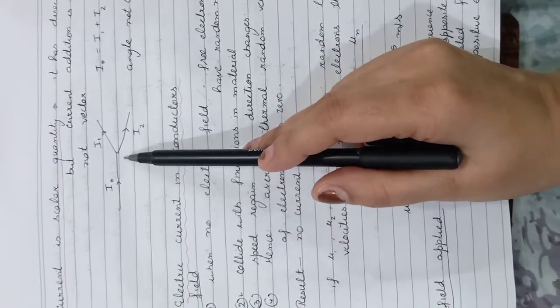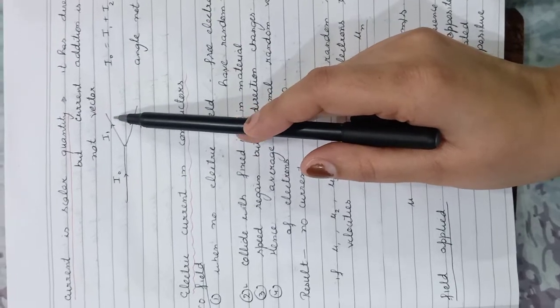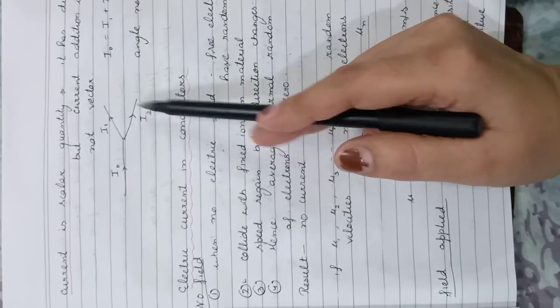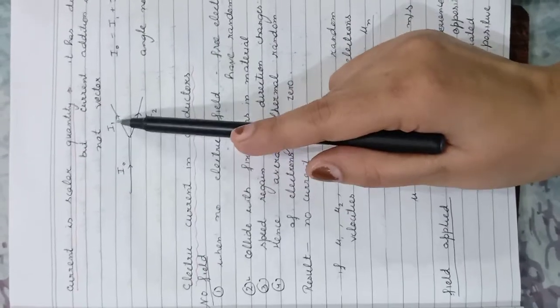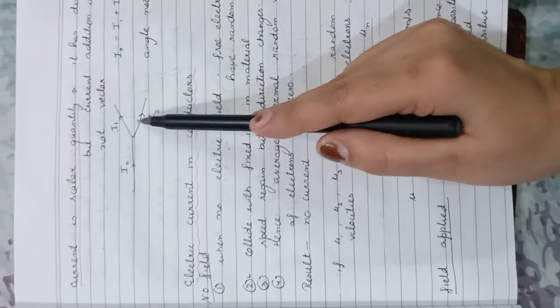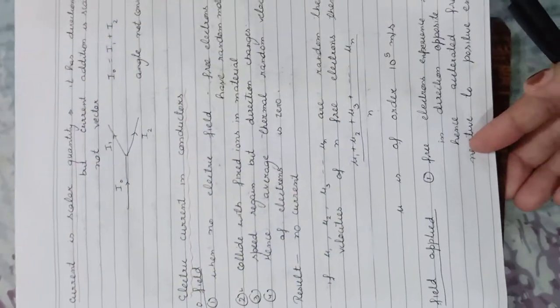I0 is the current going to the junction, I1 is the current moving out from the junction, and I2 is also the current moving out of the junction. Now we simply add the I1 plus I2 current values. Here we are not considering the angle between I1 and I2. That means we consider only the scalar addition, not the vector addition.